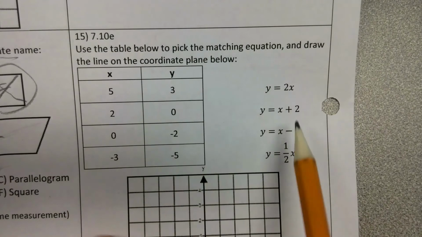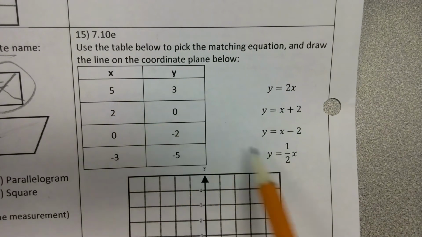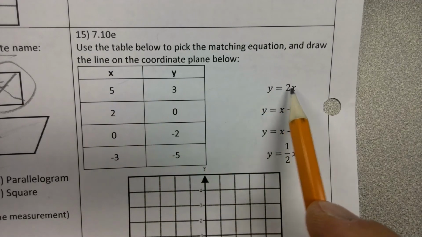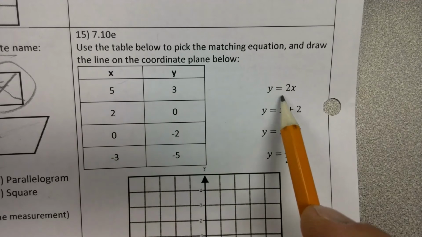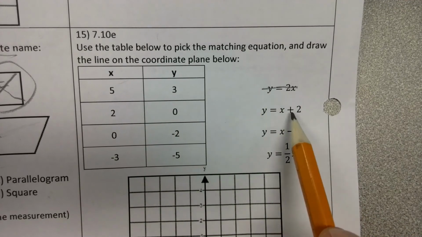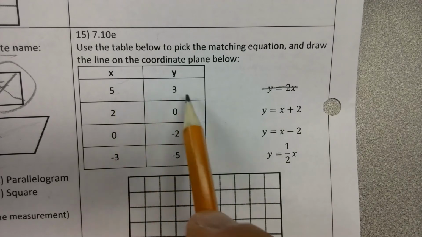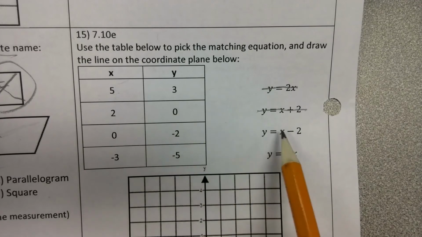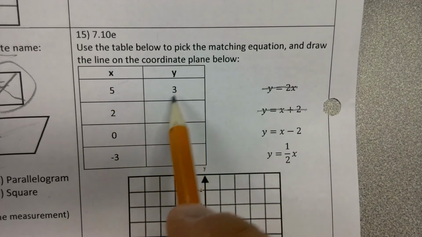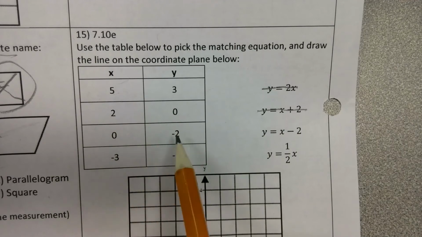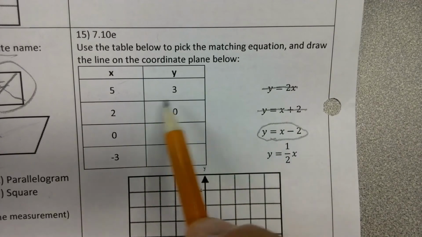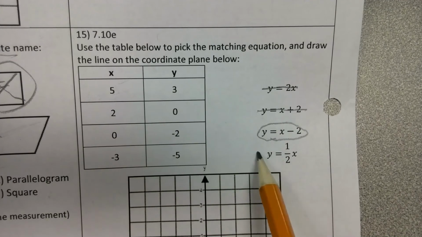So first, we are looking at the table 2 equation. So am I multiplying each x value by 2? Well, 2 times 5 does not give me 3, so I'm going to get rid of that one. Am I adding 2 to the x? 5 plus 2 is 3? No. X minus 2. Am I subtracting 2 from each one? 5 minus 2? Check. 2 minus 2? 0 minus 2? Negative 3 minus 2. Yep, that's going to be the one. I'm just going to double check. Half of x. Half of 5 is 3? No, it's not. So I'm getting rid of that.